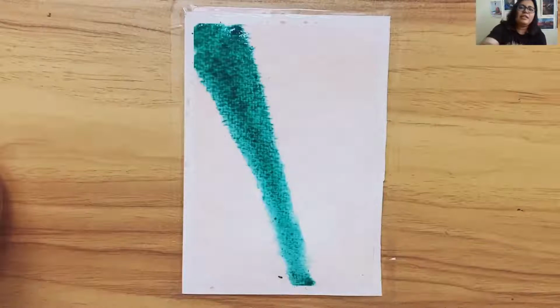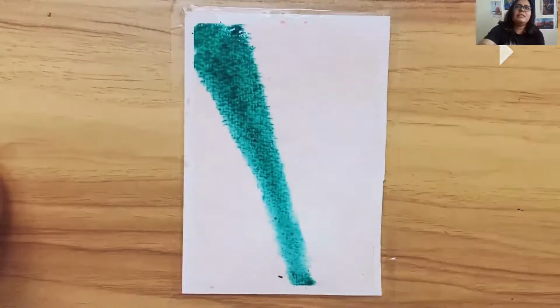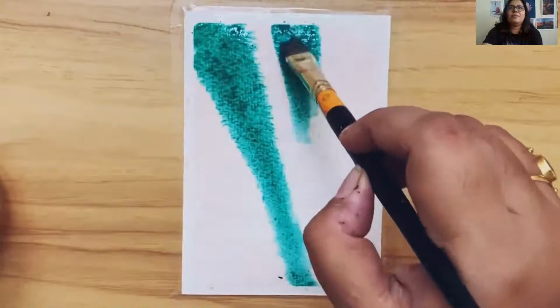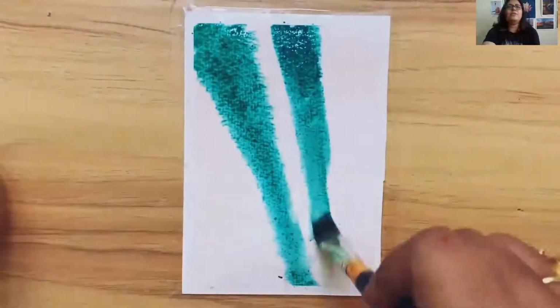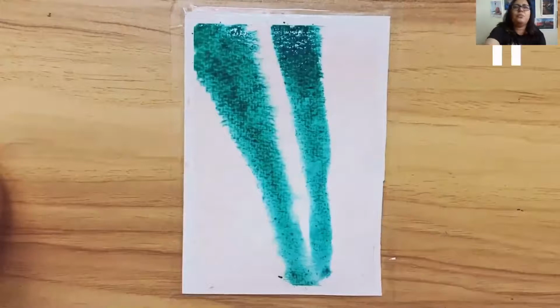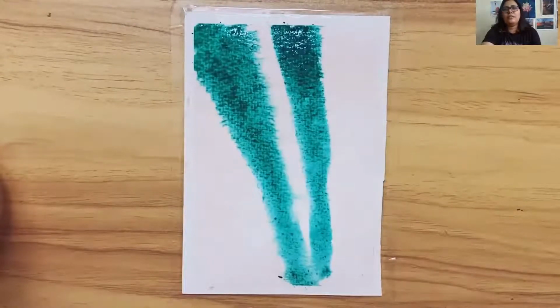All right. Everybody should have completed this by now. Now one more stroke like this we'll apply from the sides. See, I have left a little bit of white portion in between, and we have applied our second stroke of green color. You also need to do that.